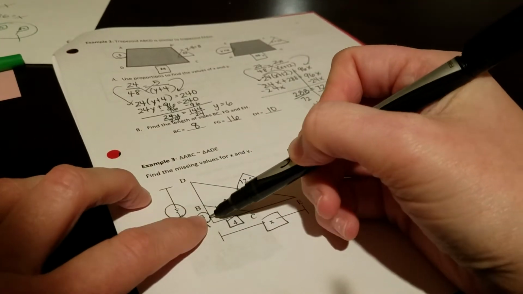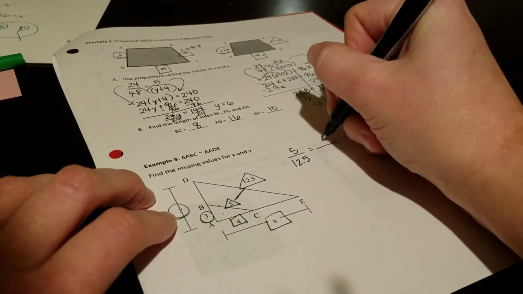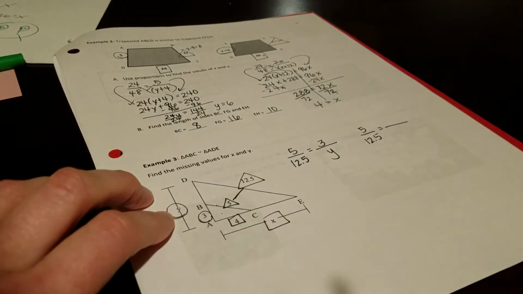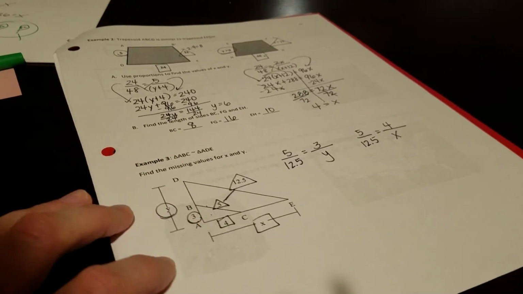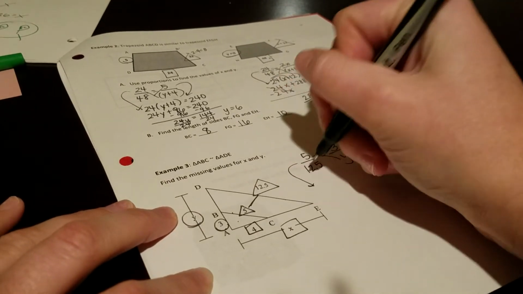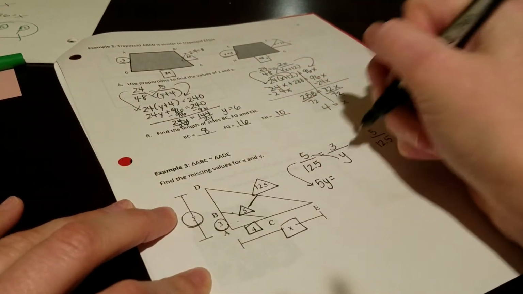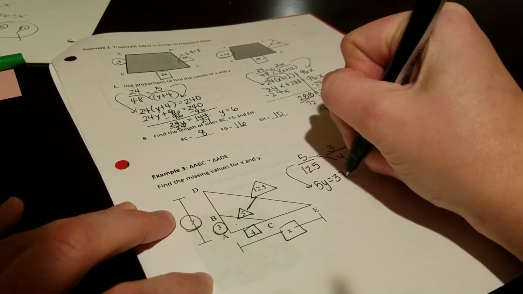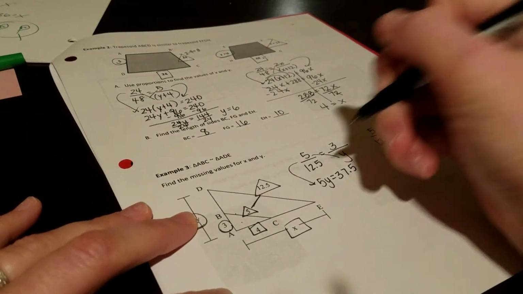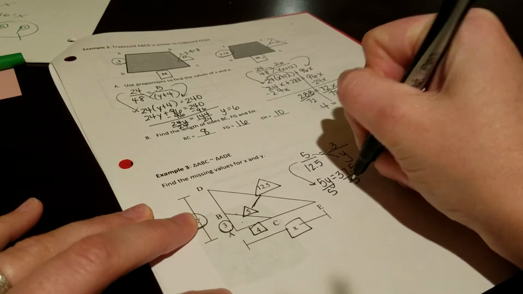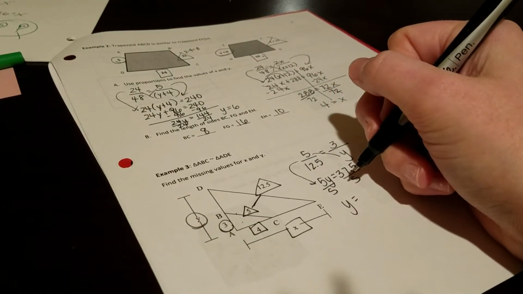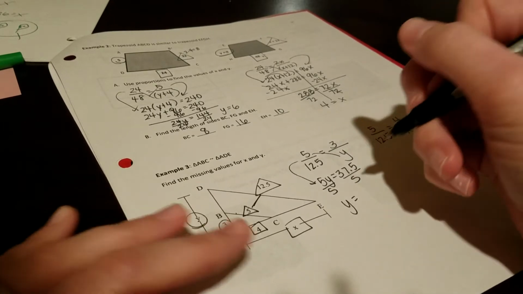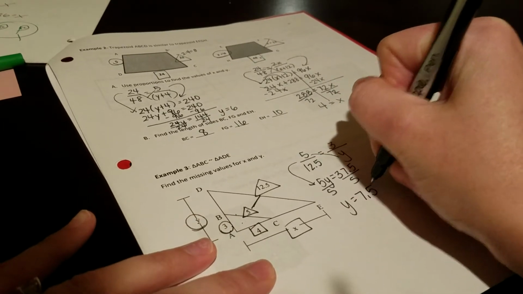So if I do 3, that would compare to y for my first proportion. And in this one, if I do 4, I'm going to compare it to x. So 5y equals 37.5. So we'll divide by 5. And we get 7.5.